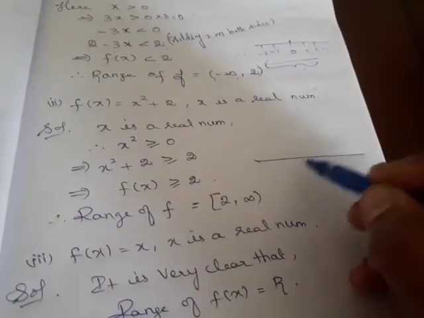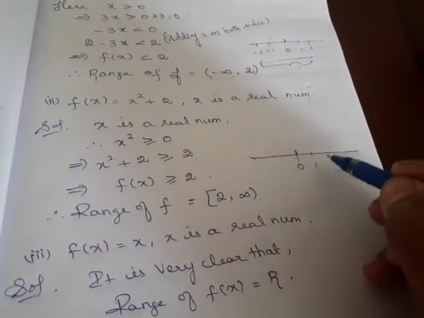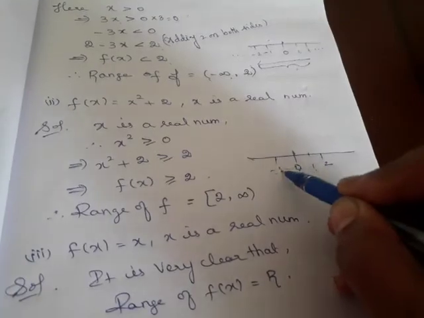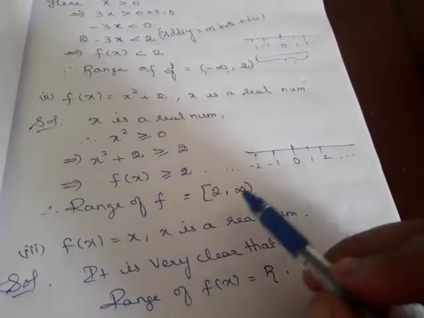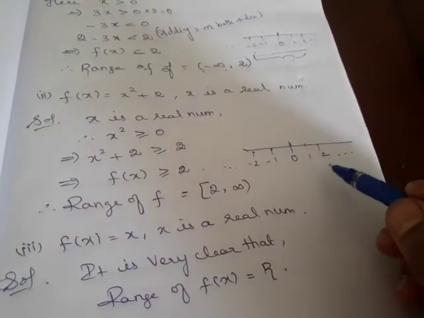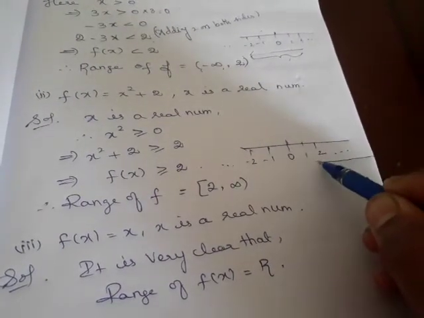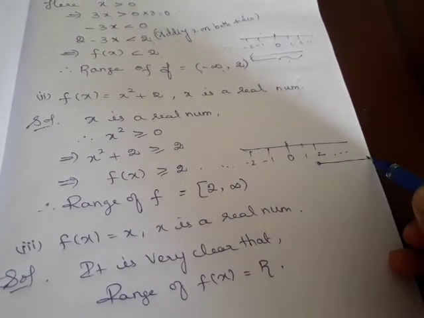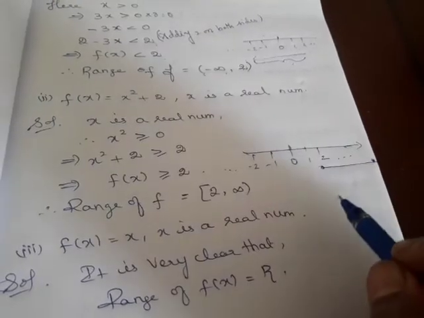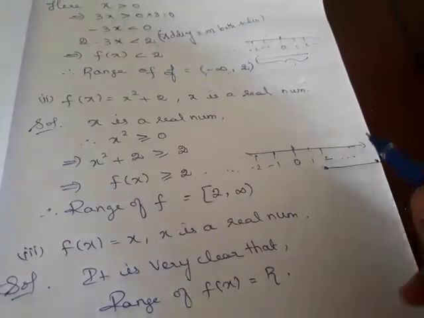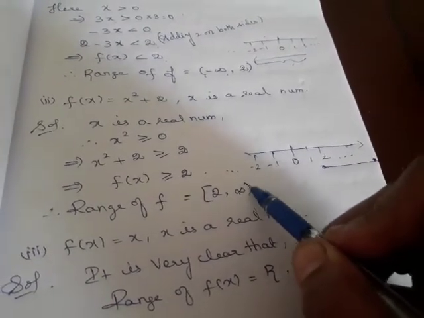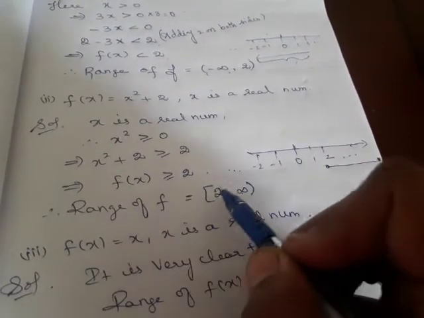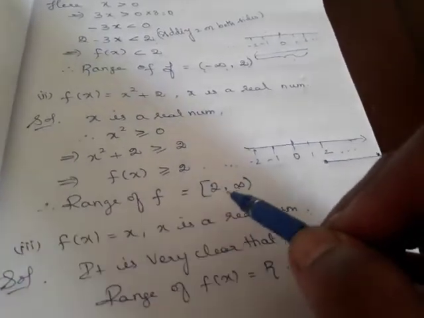Okay, so what will be your range now? 0, 1, 2 this side, minus 1, minus 2 this side, it will go on. It is greater than or equal to 2. So your range is now from here to here, right? So greater than or equal to 2, that is 2 to infinity, open at infinity, and since it is equal to, it is closed at 2, right?